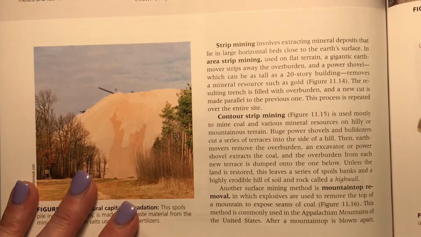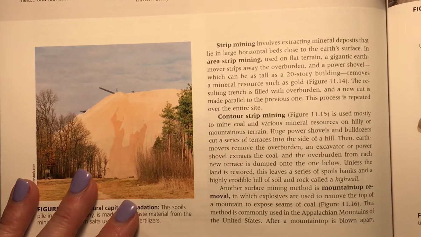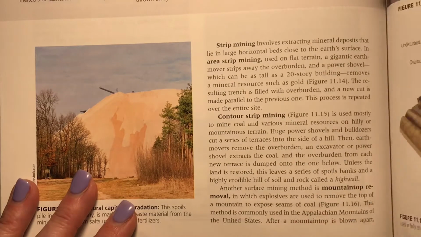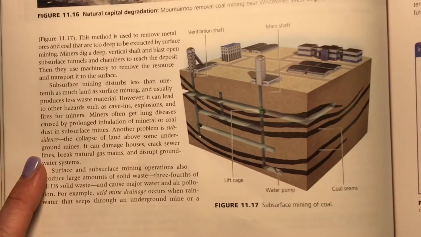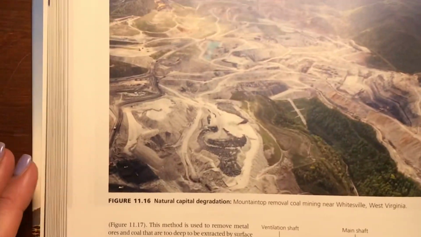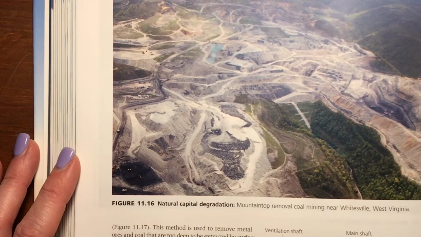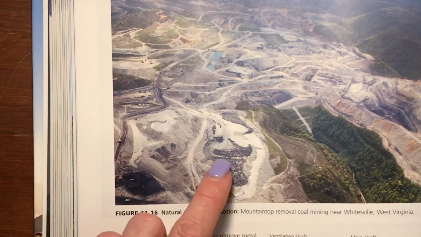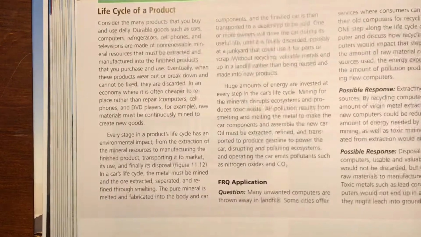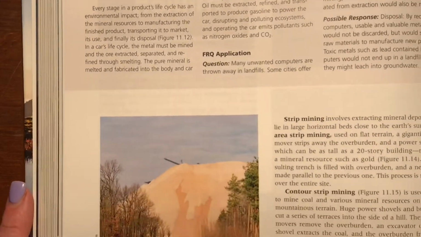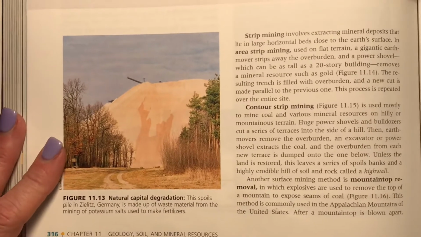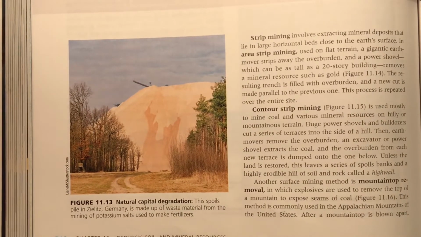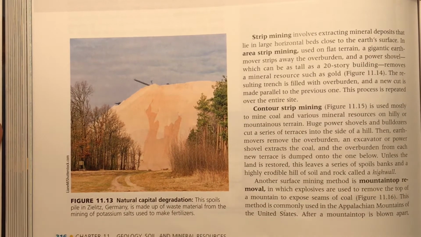Mountaintop removal is also exactly what it sounds like, and quite frankly, it is probably the most destructive of all of the types of mining. You literally pack the top of a mountain full of dynamite, if I could say it, and you blow it up, looking for usually seams of coal. So this most often happens in the Appalachian Mountains of the United States, which is, again, a unique territory.